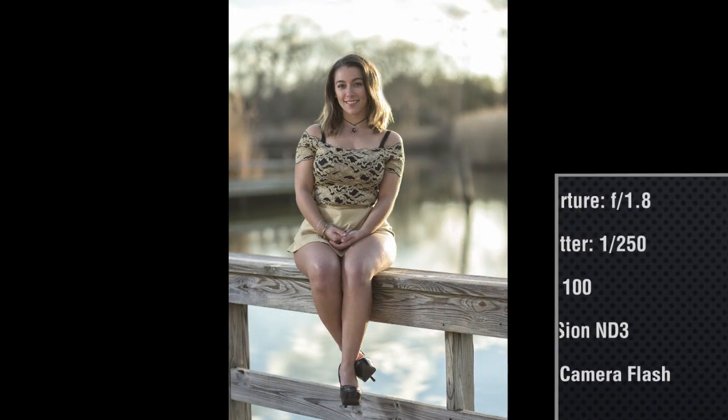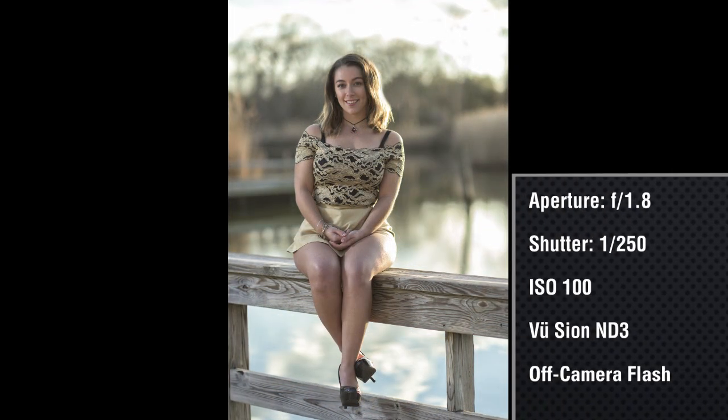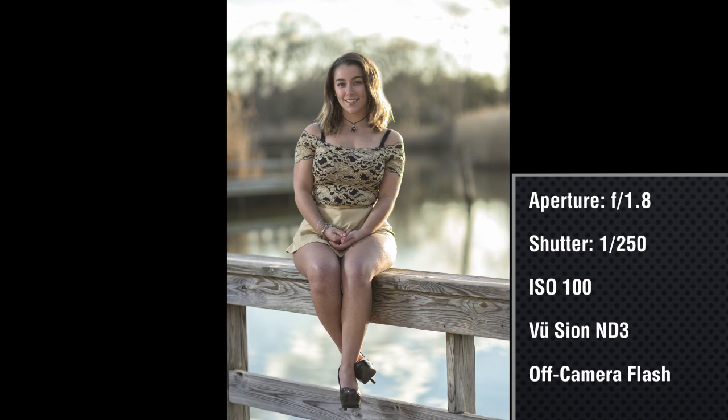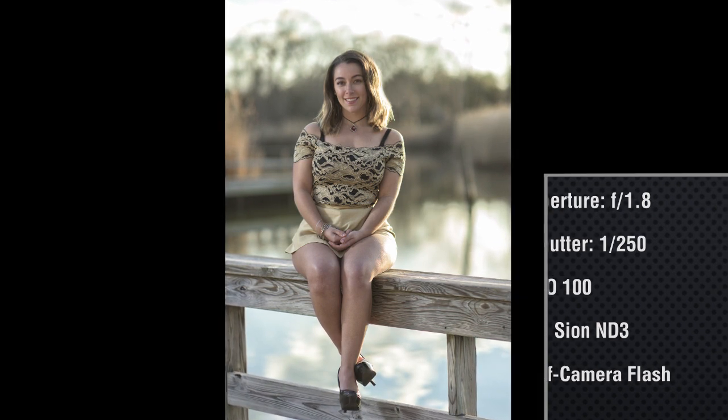So by adding a View Scion ND3 filter, I'm able to open up my aperture down to f1.8. If I wanted it a little more stopped down, I could raise my ISO a little bit, but I liked f1.8. It was perfect for me for this shot. I used the flash, I got some light into her face, and the more wide open aperture softens the background and allows my subject to pop off the background very nicely and stand out from the scene while still remaining in context with the rest of the area around her.